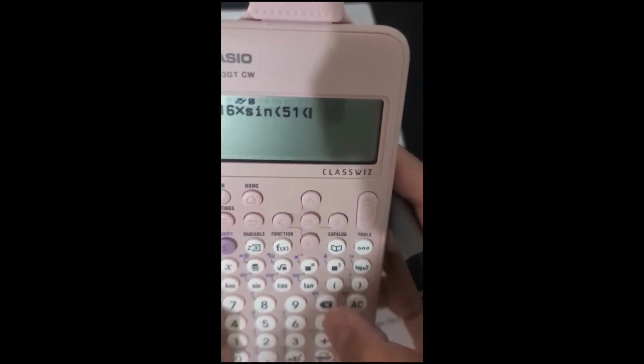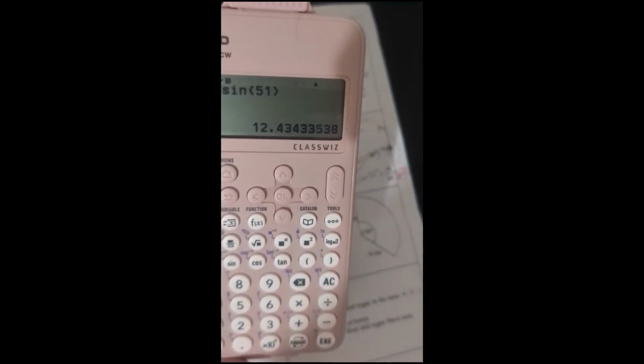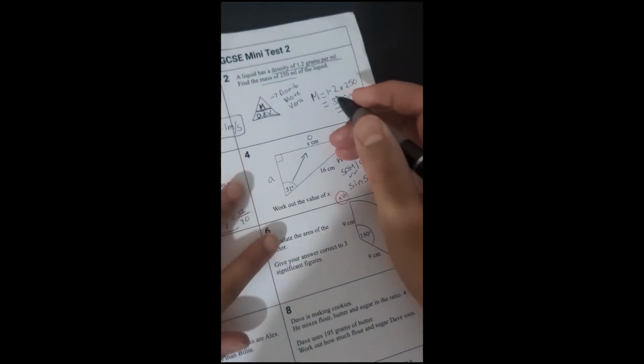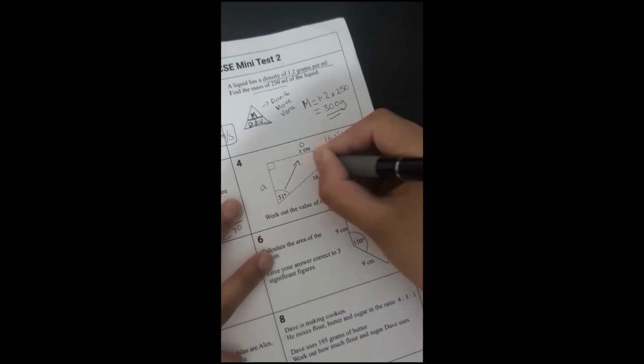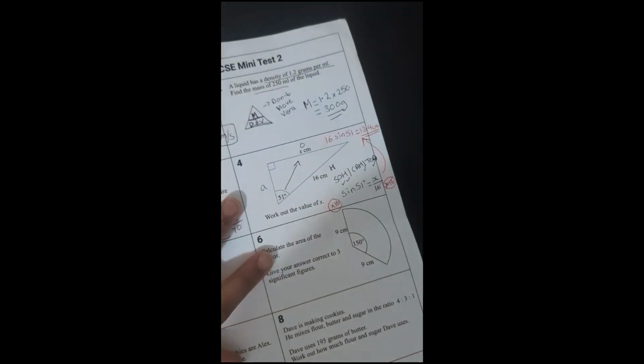And they haven't told us the accuracy, so I'm just going to say round it to one decimal place, which is always a good idea. So 12.4 is what we will be getting for that. And our unit should be centimeters because of what they've given us for the other lengths, and that's what X is going to be.